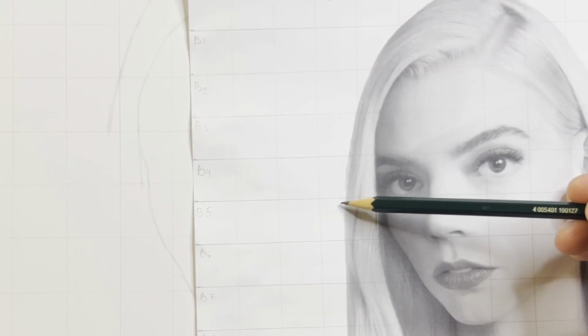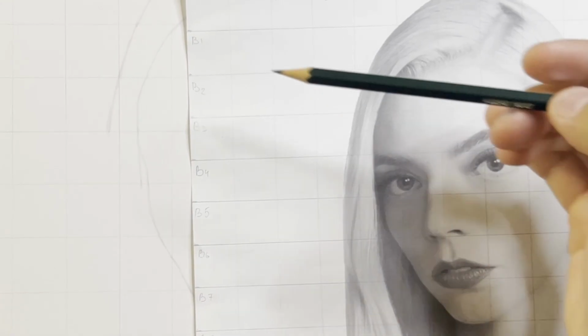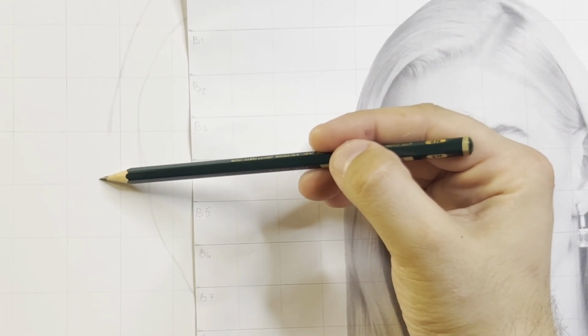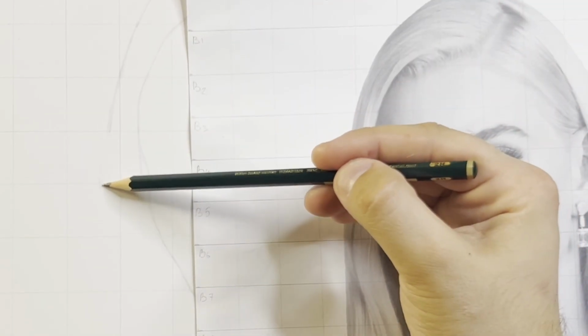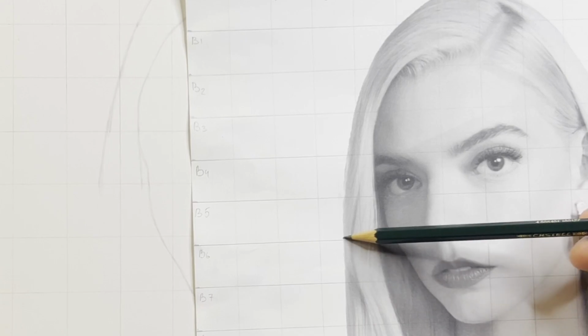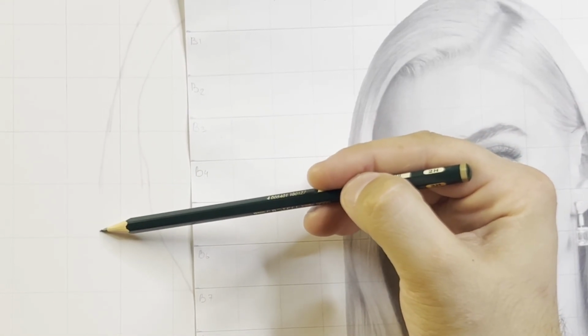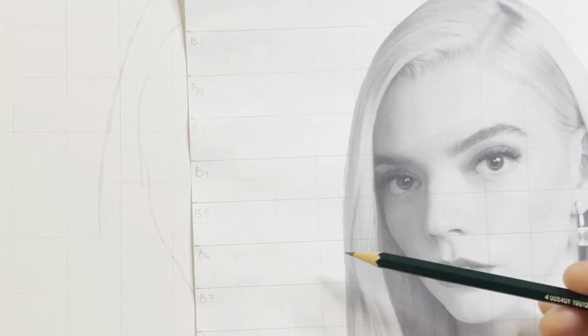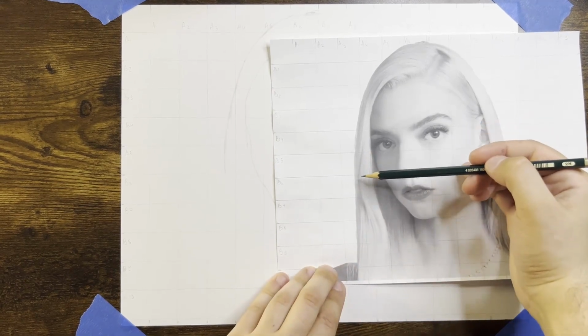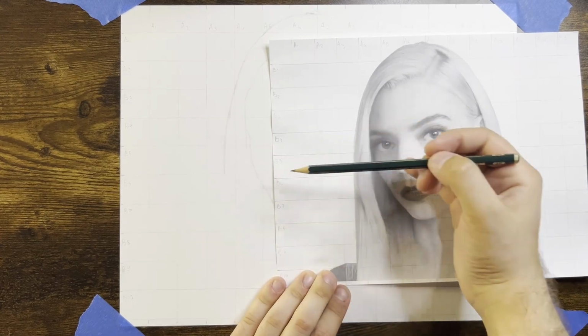Here's the middle, slightly to the right, so we draw here. The next line is again slightly to the right of center, about the same level, almost straight. And then the line continues almost straight down.